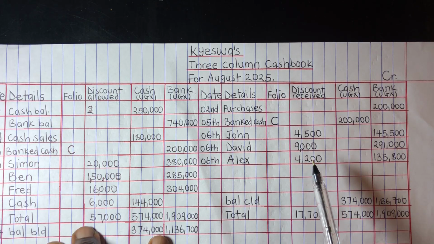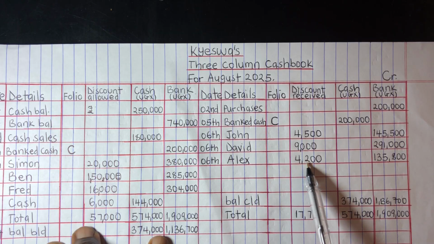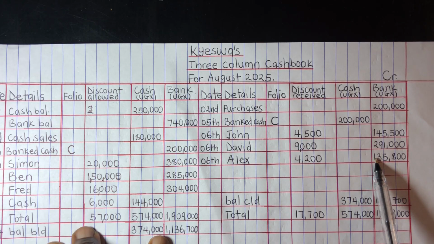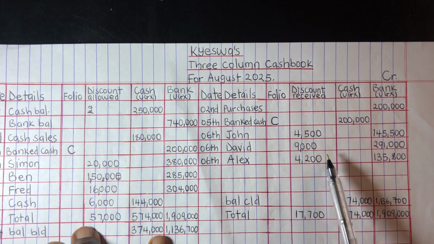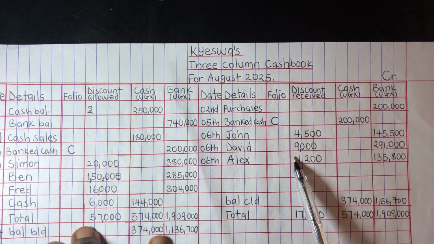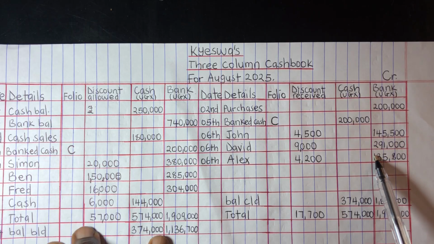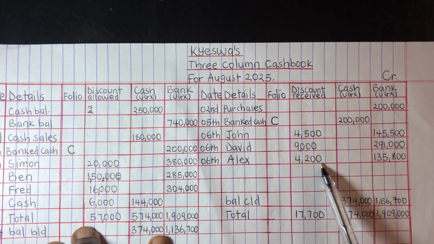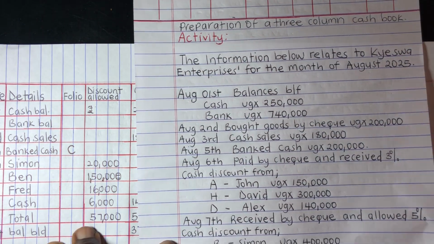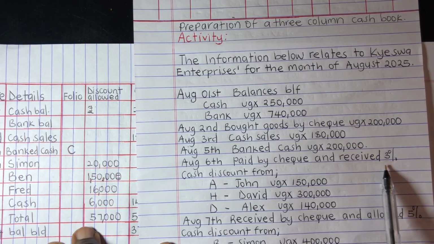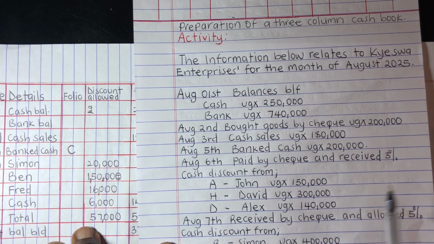4,200. Meaning Alex wasn't paid 140,000. Rather, he was paid less because he gave him a discount of 3%. And if you reduce 140,000 minus 4,200, you remain with 135,800, meaning Cheswa paid to Alex 135,800, not 140,000, because they gave him a discount of 3%. We get 3 over 100 times 140,000 and the amount is 4,200.